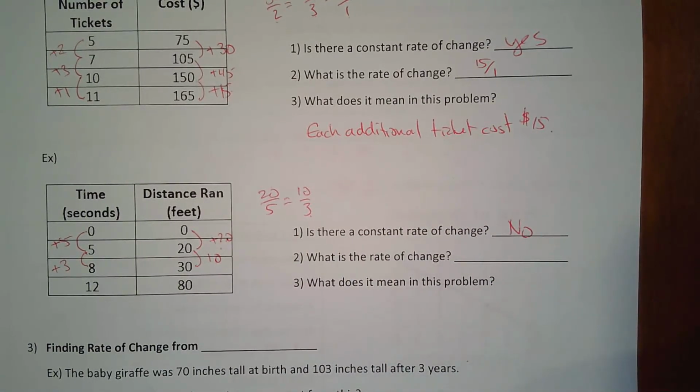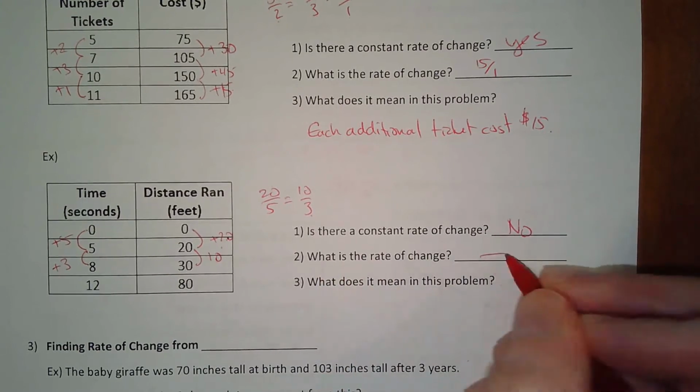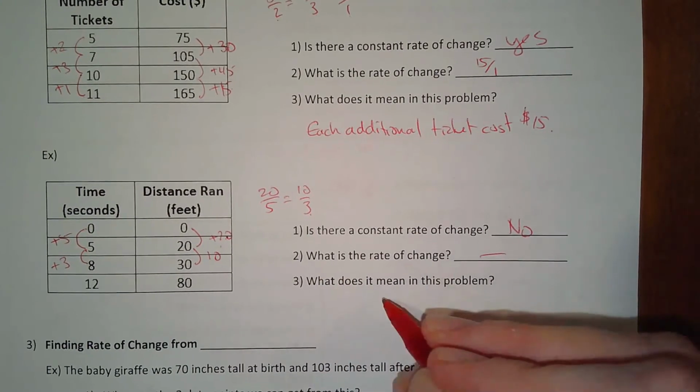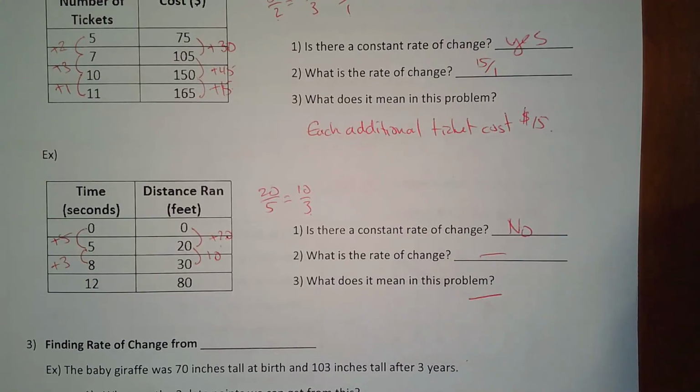Is there a constant rate of change? No. So what is it? It doesn't have one, so I don't have to answer that question. And what does it mean in this problem? I'm not going to answer that because we can't.